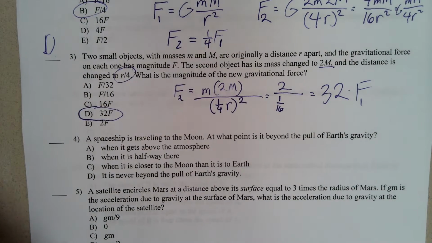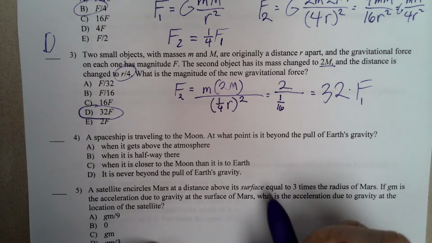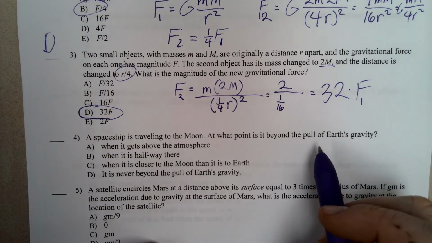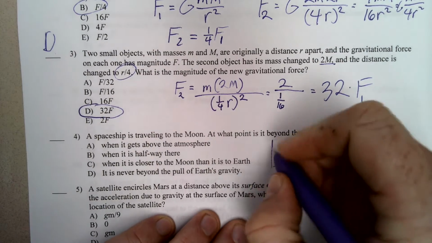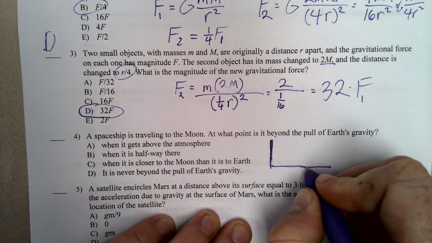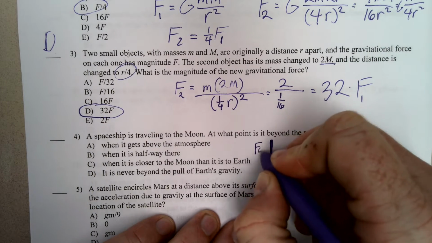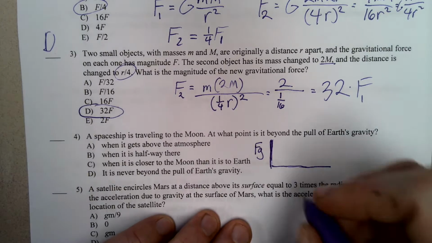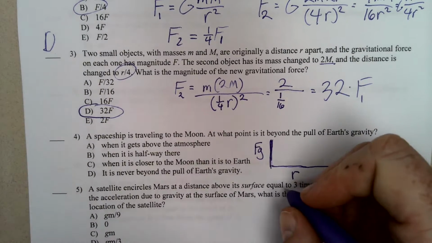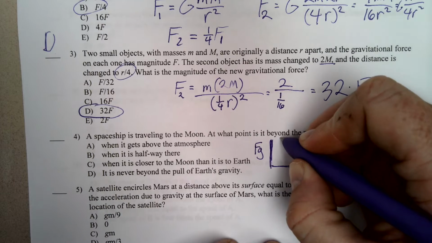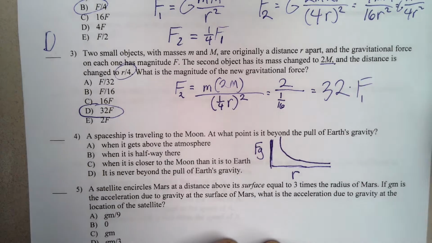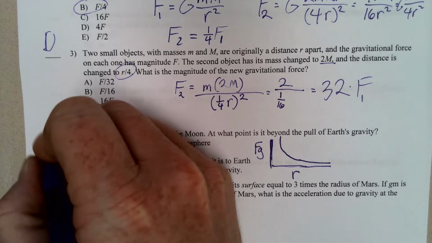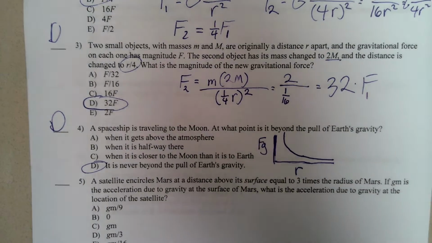If you're looking at the equation, there is no r for which the force will be 0. It just decreases exponentially. One thing that we can generally understand here for our inverse square rules: if I have the force of gravity between some object and some planet, and r is the distance between the object and the planet, you're probably going to be looking at something that very rapidly decreases, but it's going to have an asymptote there at 0. It is never beyond the pull of gravity.